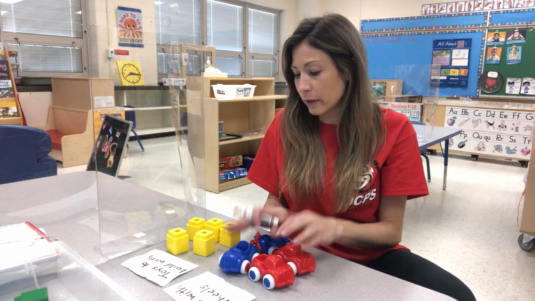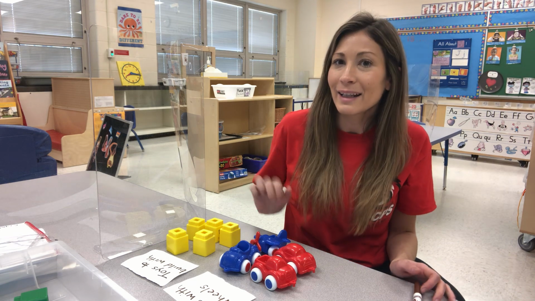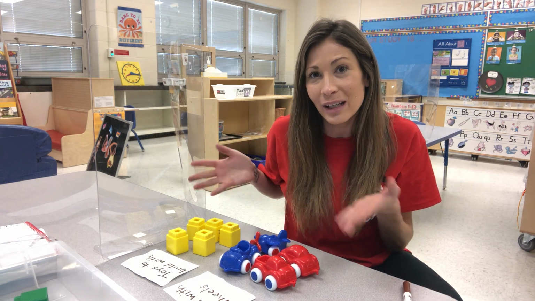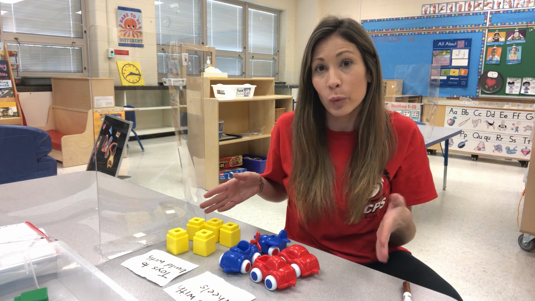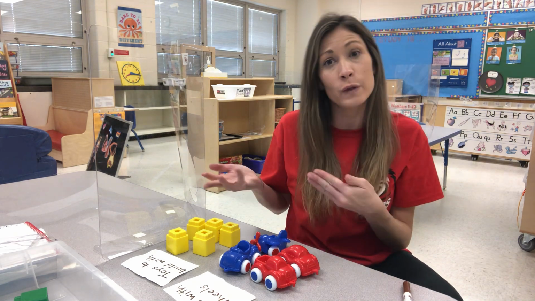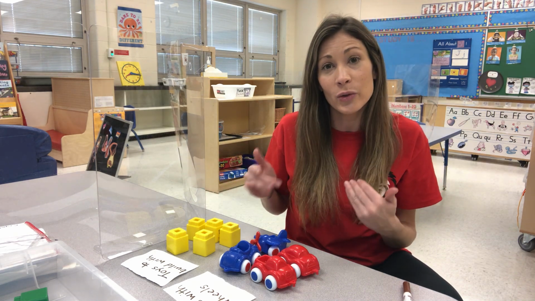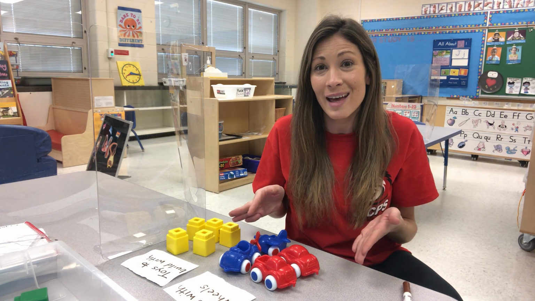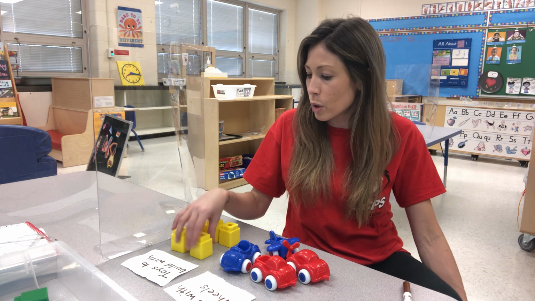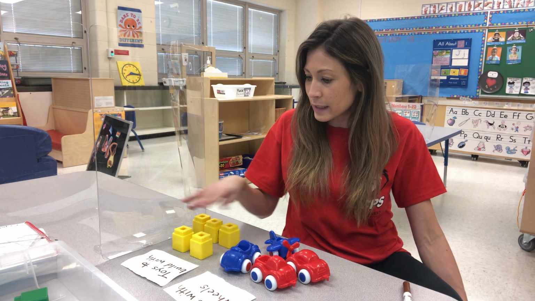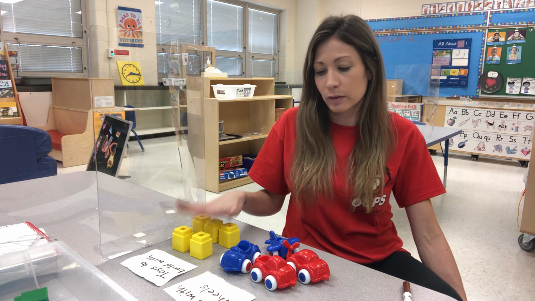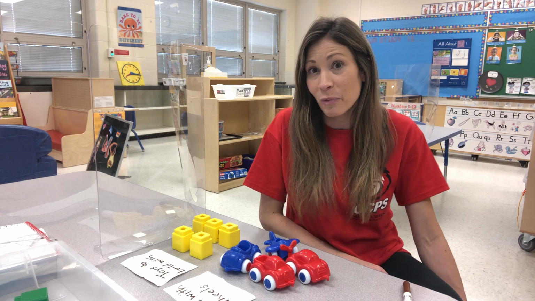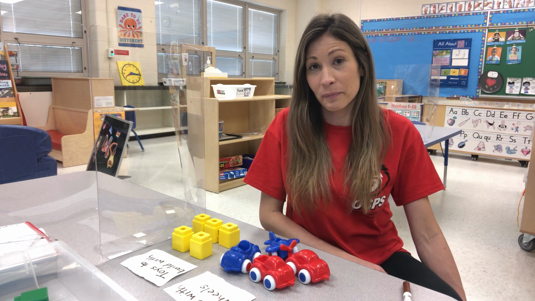So now we have 2 different categories. Now we can count each toy in each category and compare which has more, which has fewer. Talk about those words, comparing. More, fewer, less than. Which group do you think has more? Do my toys that I build with have more? Or do my toys with wheels have more? What do you think just by looking at them?